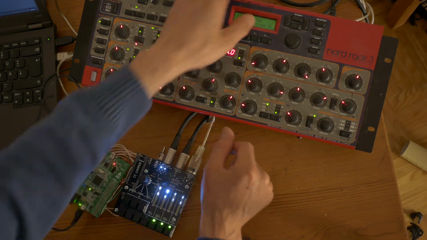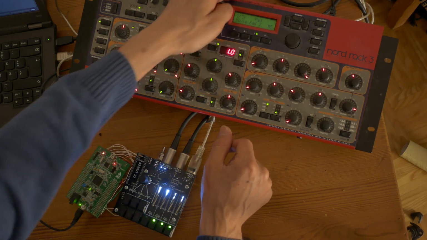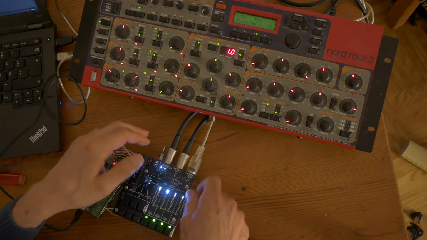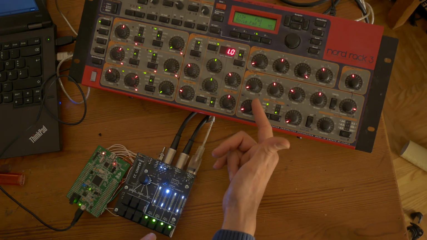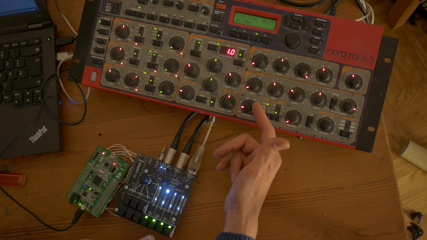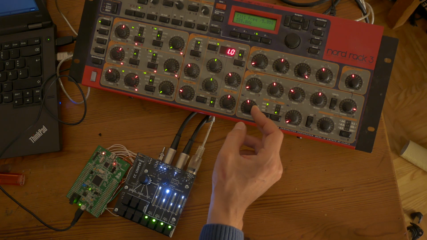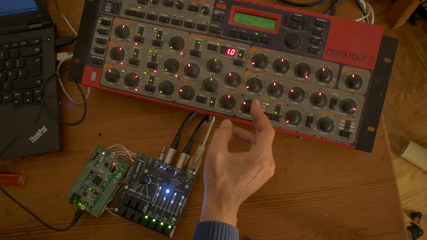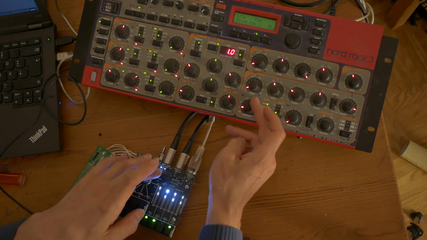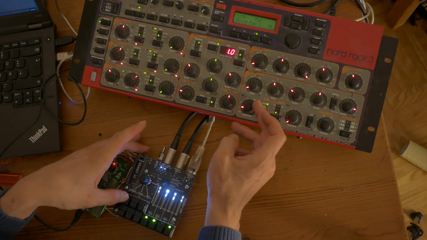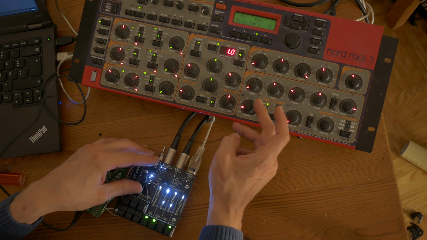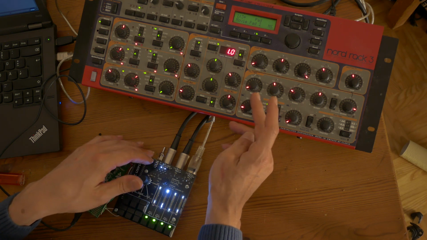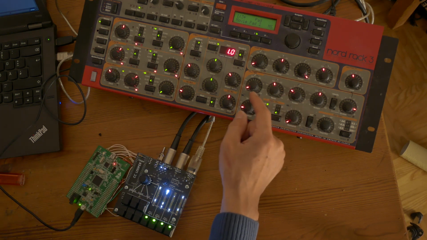Now we go to the baseline and make this a bit longer. So I just move something and it jumps automatically to this point. Okay, I press the length button, change the length to very long. 256 steps now.